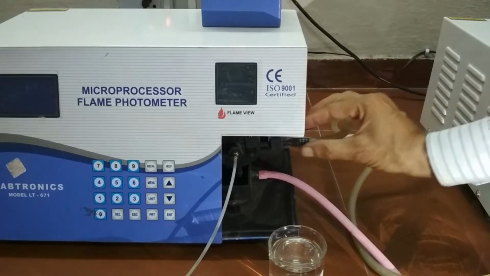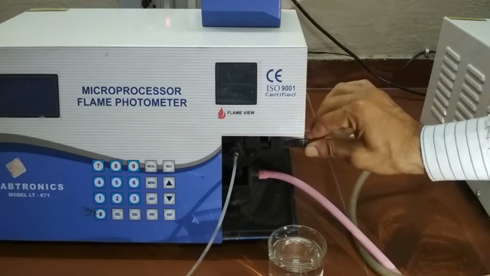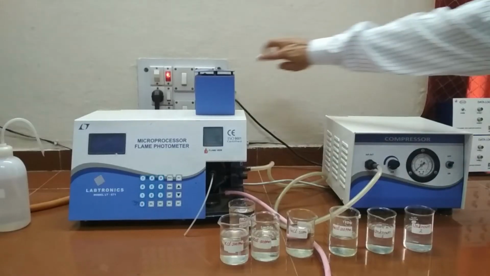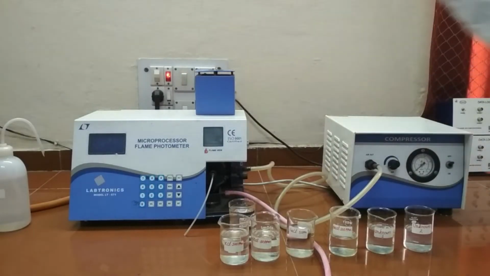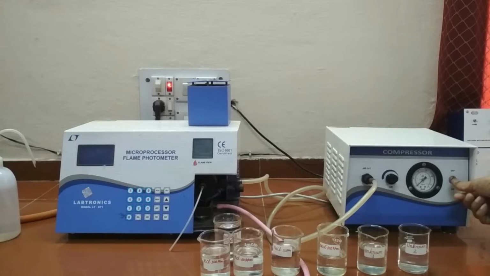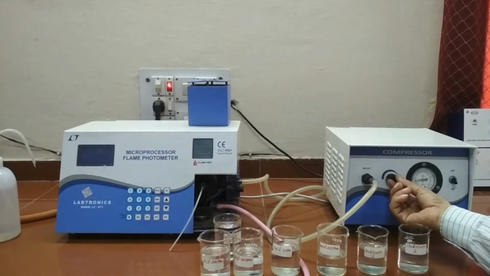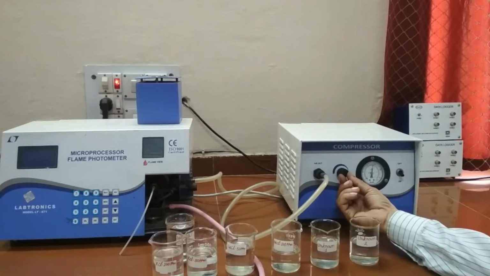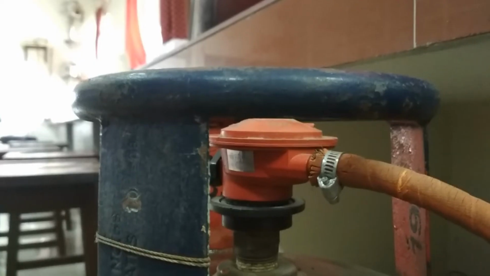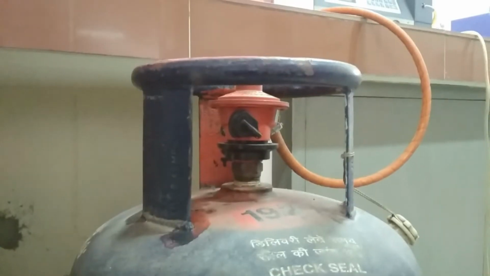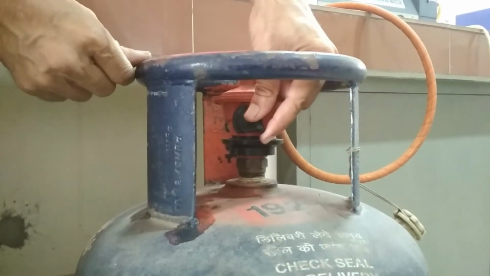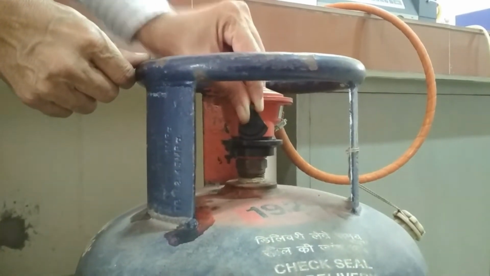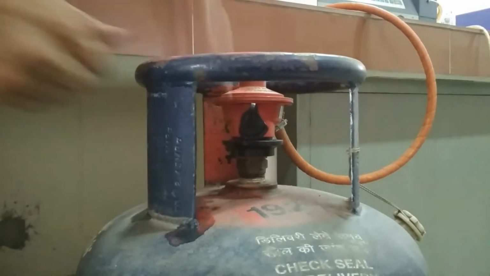First, the air out of compressor unit should be properly attached to the nebulizer of the atomizer. Switch on the air compressor unit. Adjust the air pressure to about 0.6 kg per centimeter square by rotating the air control valve in anti-clockwise direction. The gas connecting tube should be connected properly from the LPG cylinder to the instrument. Turn on the LPG gas regulator by turning the gas control valve in anti-clockwise direction.